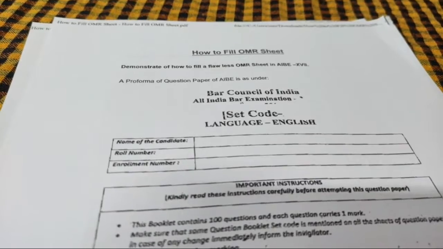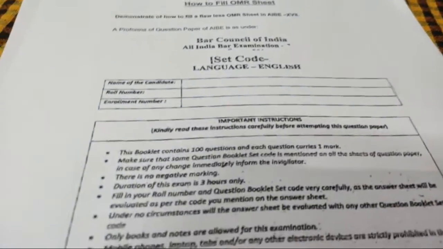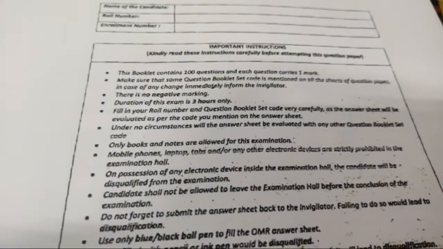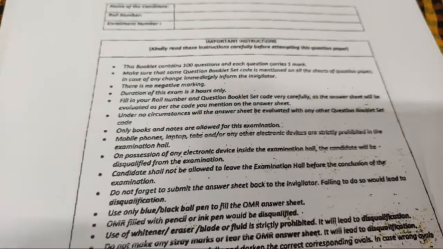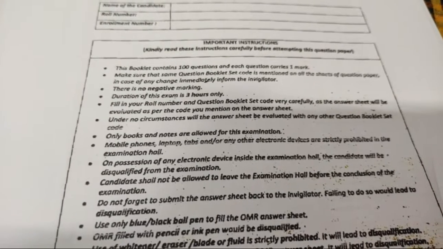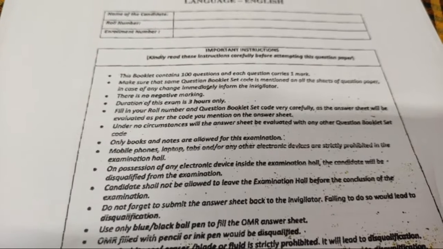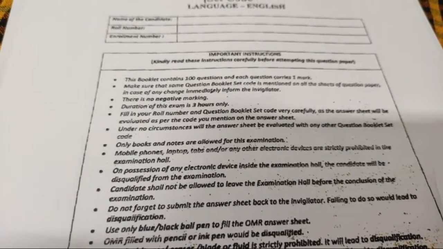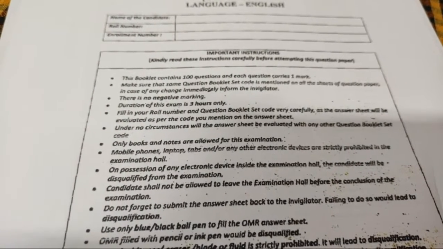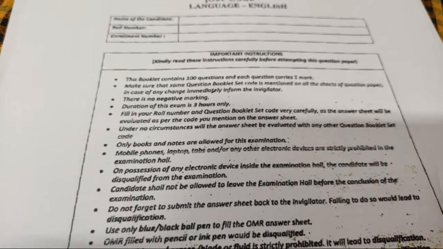Now we shall see the most important instructions for attempting the question paper. In the question paper, there will be 100 questions and each question shall carry 1 mark. You have to make sure that the question booklet set code is mentioned on all the sheets of the question paper. In case of any change, immediately inform the invigilator.